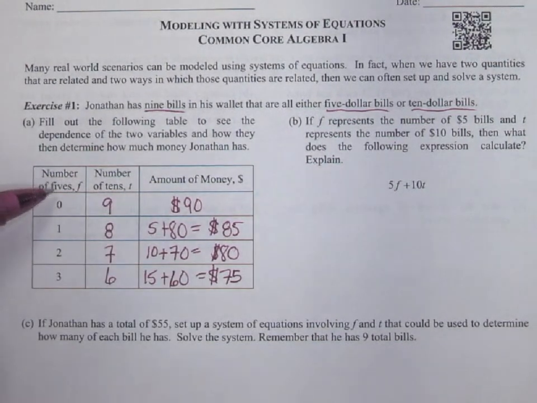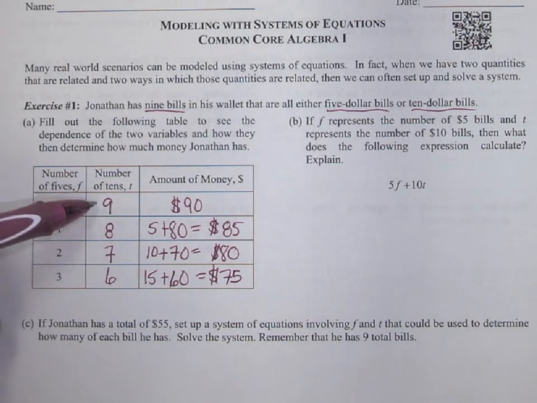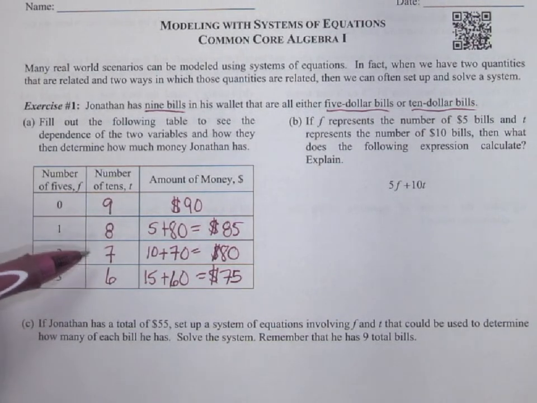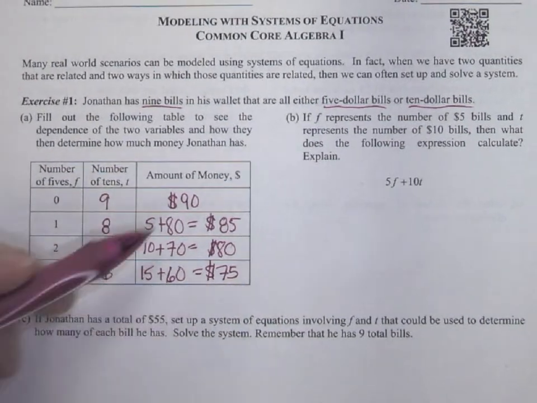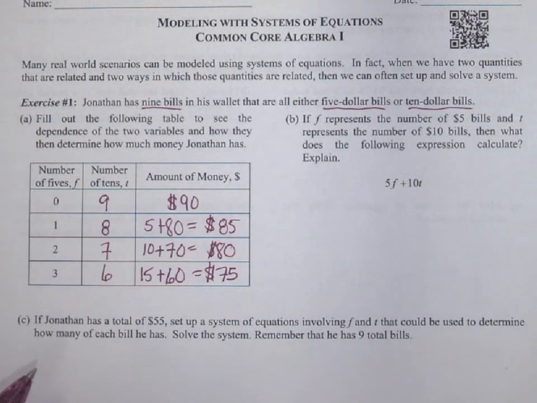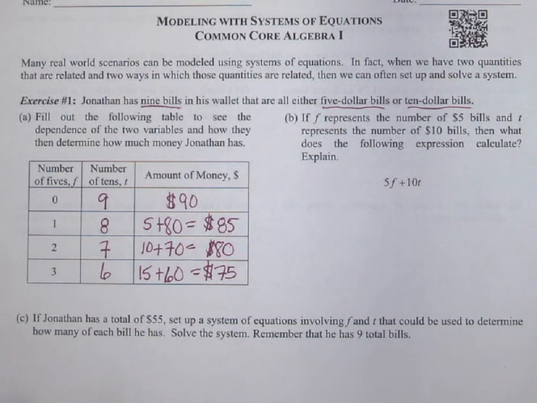So as the number of 5s increases, the number of 10s decreases. And when the number of 10s decreases, the amount of money he has also decreases, because 10 is worth more than 5. If F represents the number of $5 bills and T represents the number of $10 bills, what does the following expression calculate? Explain. So this goes back to when we practiced interpreting expressions.